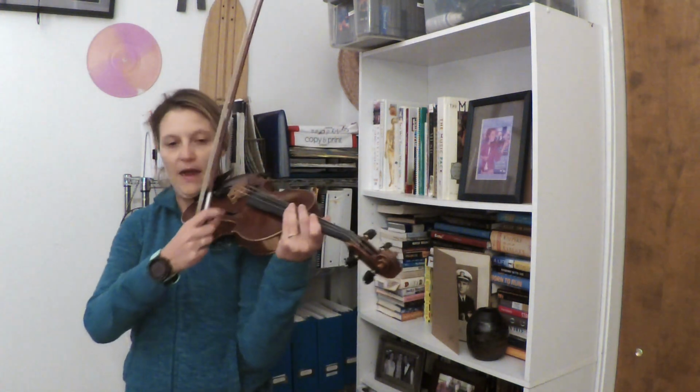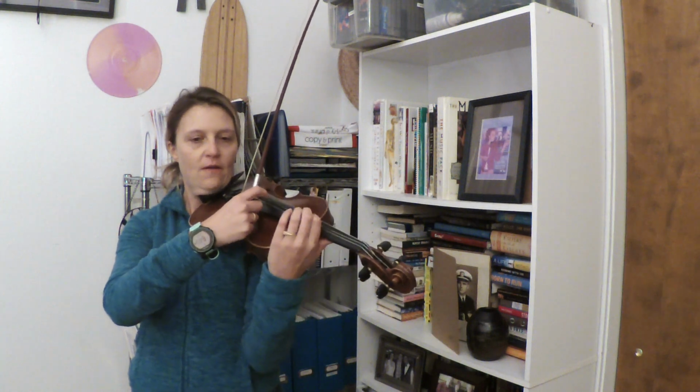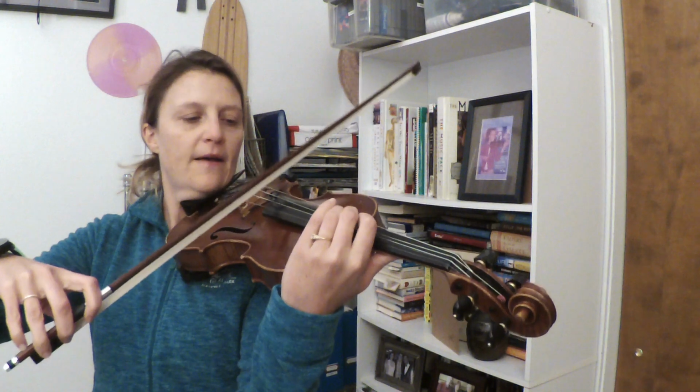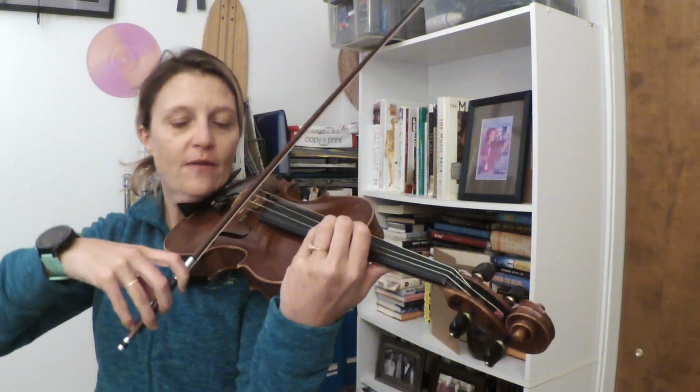For example, if I go from the beginning of the excerpt at rehearsal 9, I'm going to start in 5th position. So here I'm in 5th on the D string with a B flat. I stay in 5th.